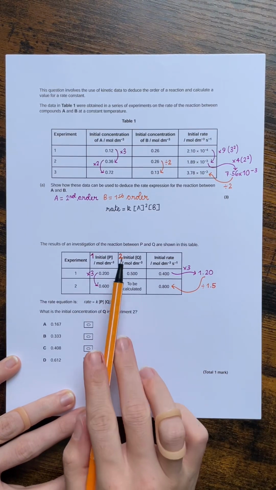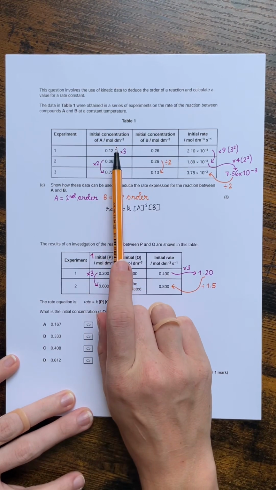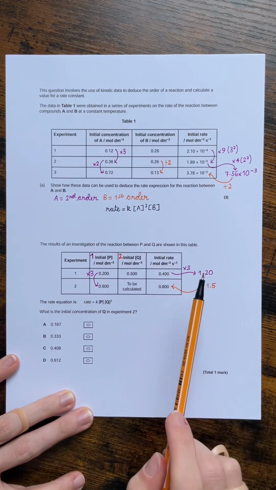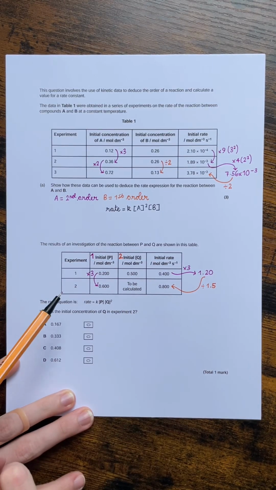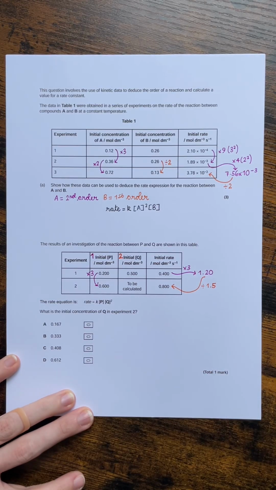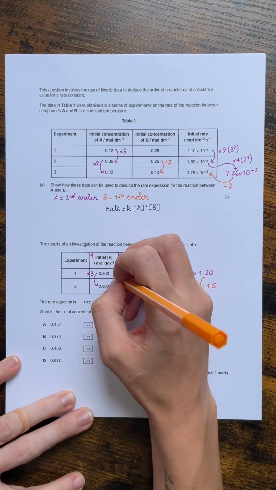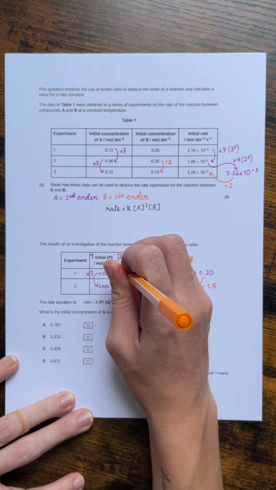Now, because Q is a second order reactant, as we saw in the first question, for a second order reactant, whatever we did to the concentration, we did to the rate squared. So this 1.5 is whatever we've done to the concentration of Q squared. So if we're going from concentration to rate and squaring, if we're coming back, we're going to have to square root. So to go from 0.5 to whatever the concentration is here, we are going to have to divide by the square root of 1.5.